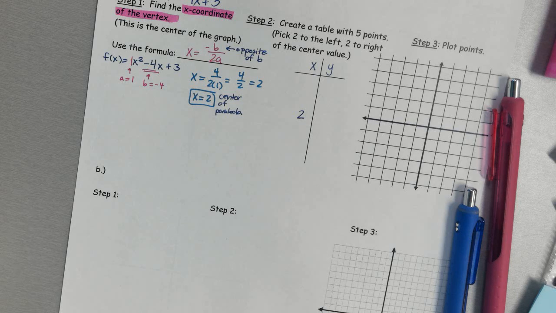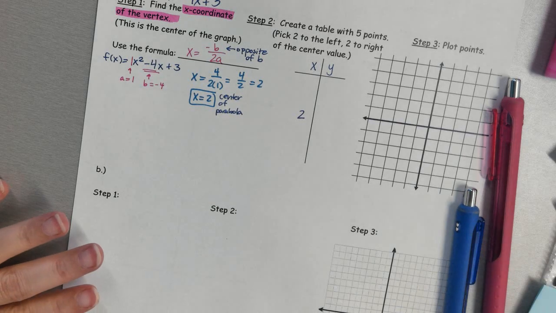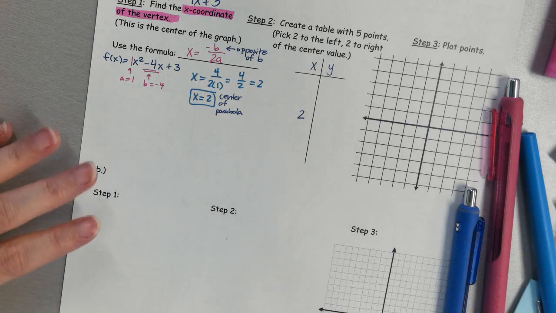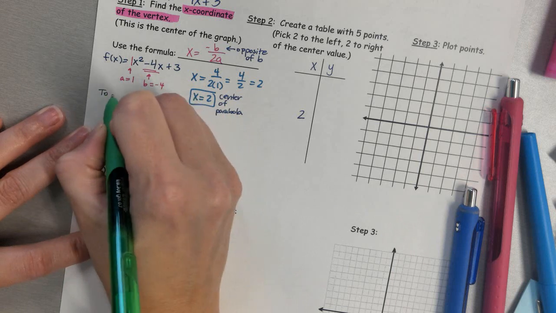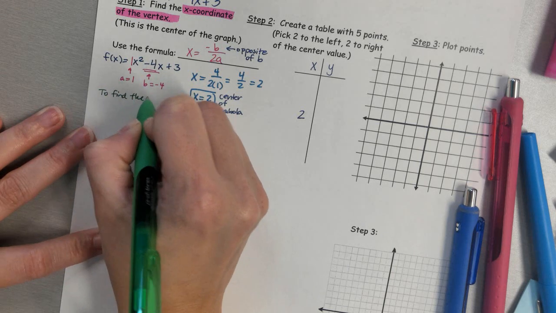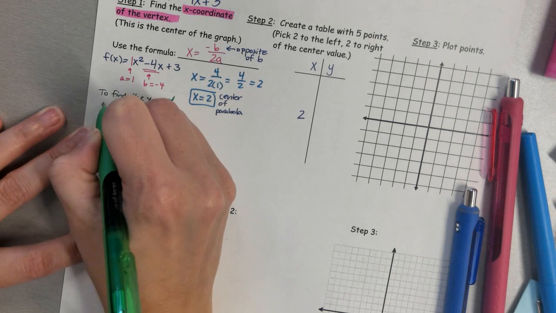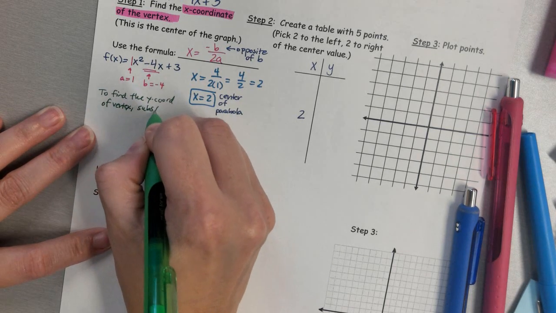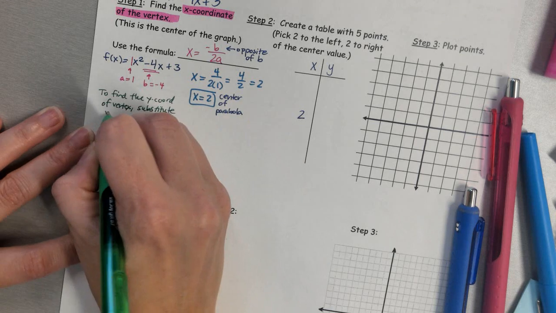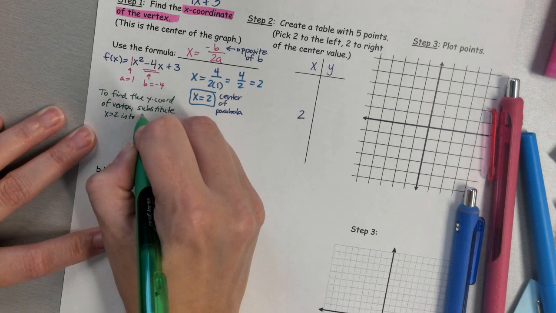All right, now, if you know your x, how do you find the y value? Yes, you put in the x. You plug it into x for your equation, right? Okay, so to find the y coordinate of your vertex, you're going to substitute x equals 2 into the original equation.